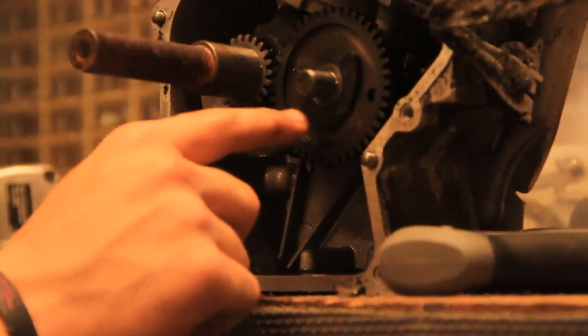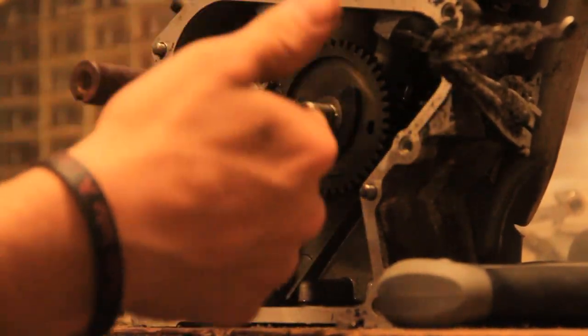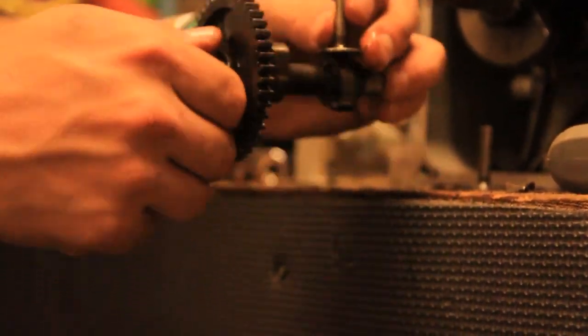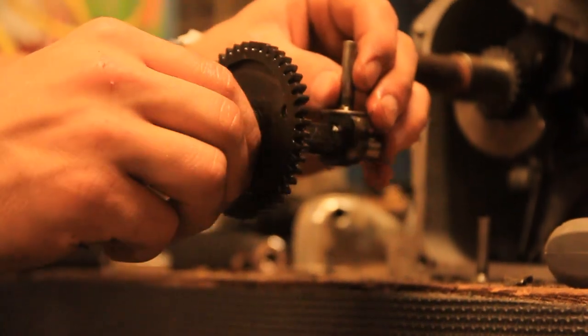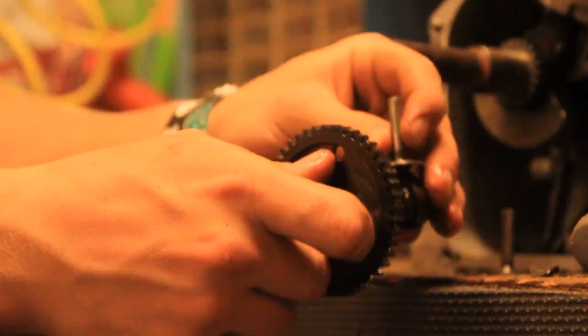The camshaft, as its name states, has 2 cams on it that push the connecting rods for the valves up and down. This is a camshaft which is machined to perfection. These cams, when spun, push this metal piece upwards, opening the valves that are located up here.